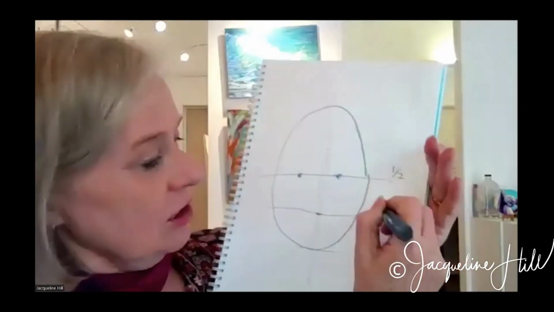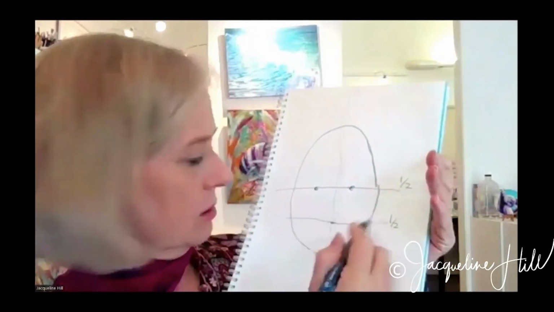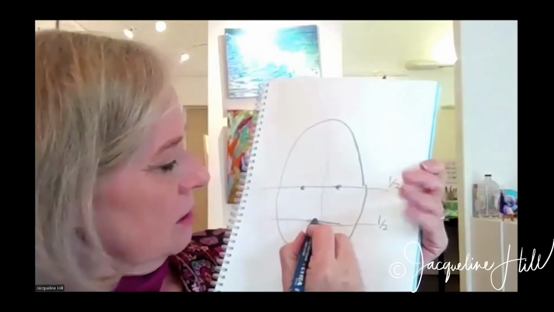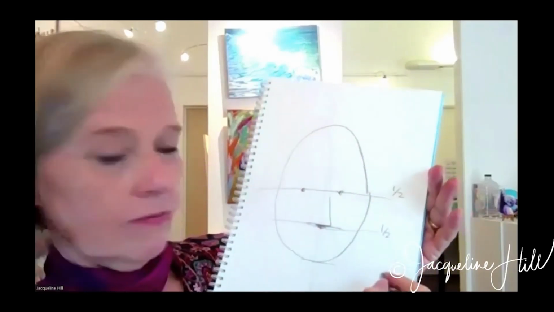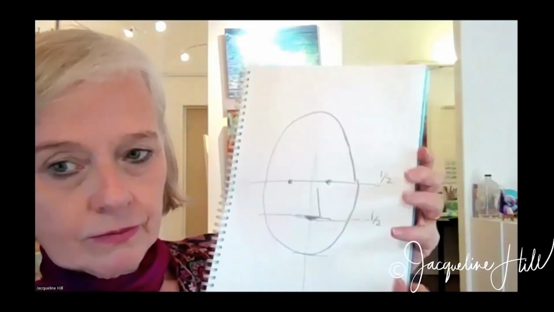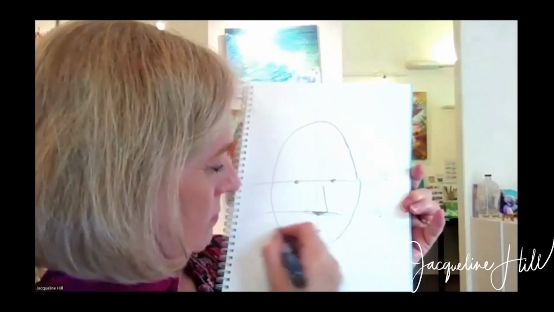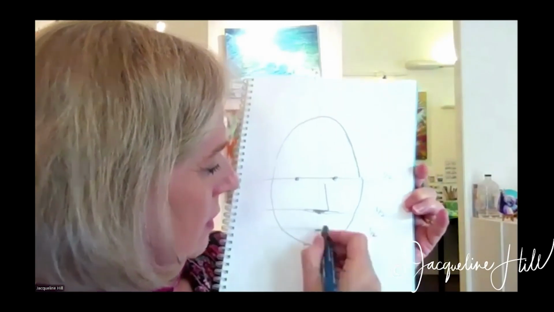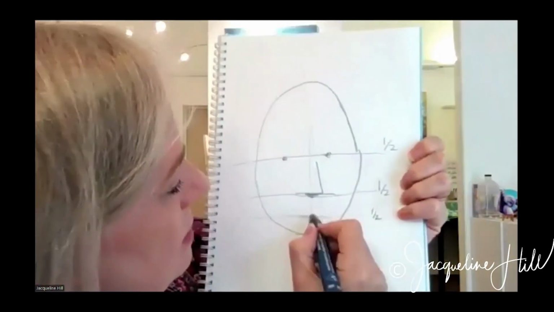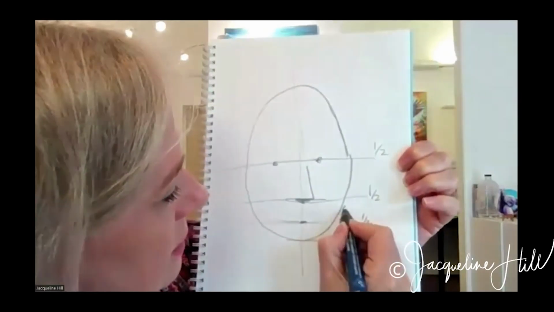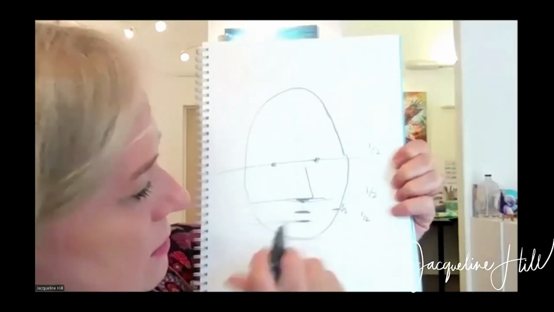For an average human being, that's the bottom of the nose. I did that a bit high, a bit low. The bottom of the nose. And then you do another half. That's the bottom of the mouth. So then if you do another little half in here, it's like the top of the mouth.